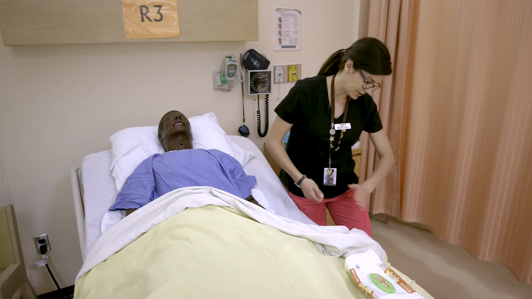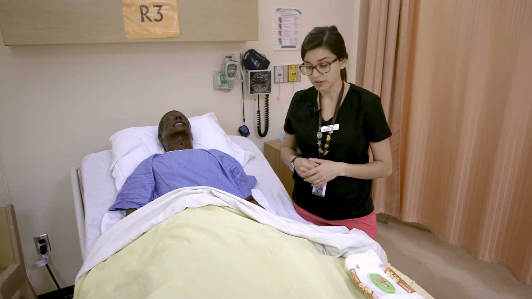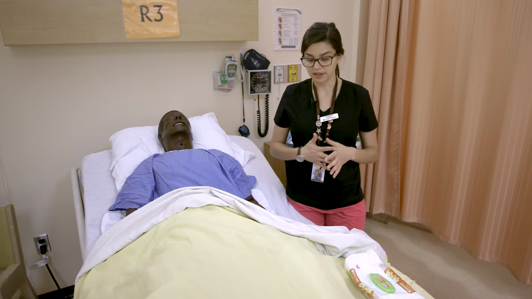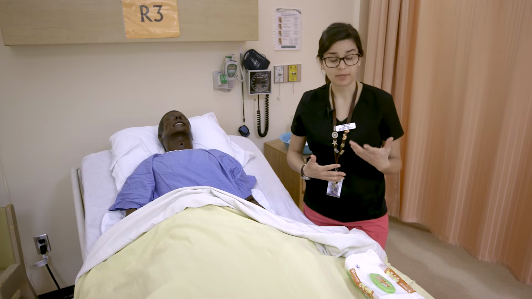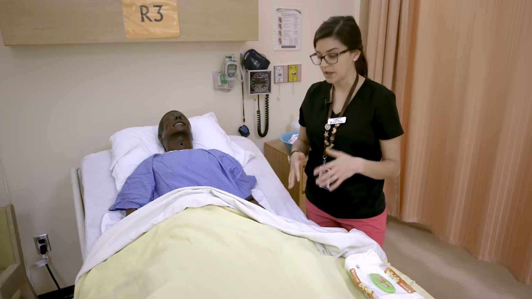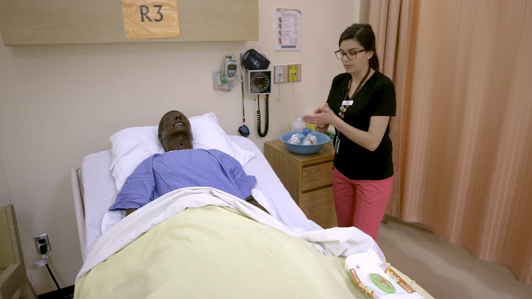And when you kind of get under the bed and look, you'll see there are some areas where you can attach it to. You also want to make sure that you're emptying the foley and recording at least every 8 hours, or if needed, a little bit more often. So we're going to get started and we're going to do some peri-care around the foley.